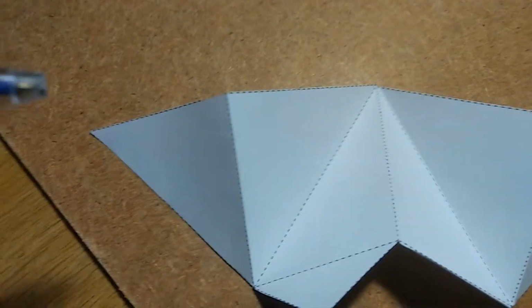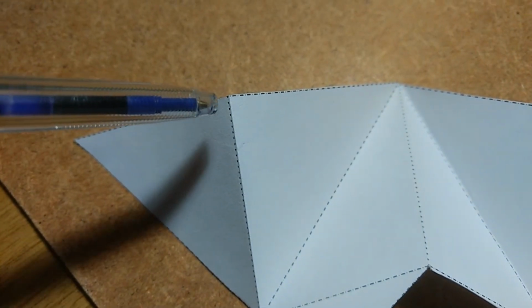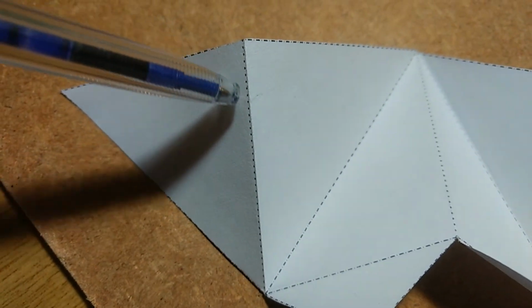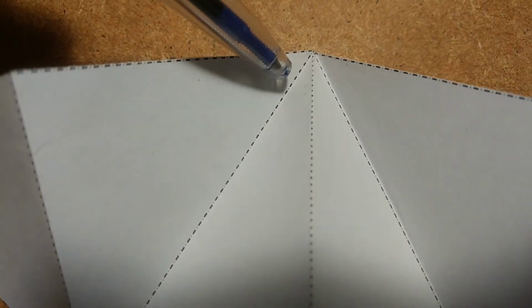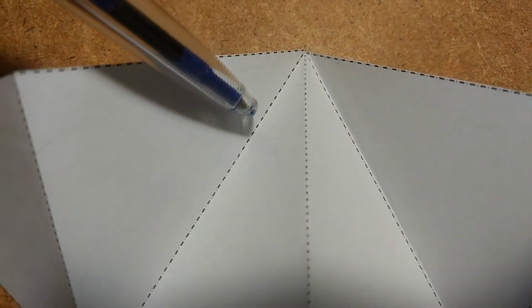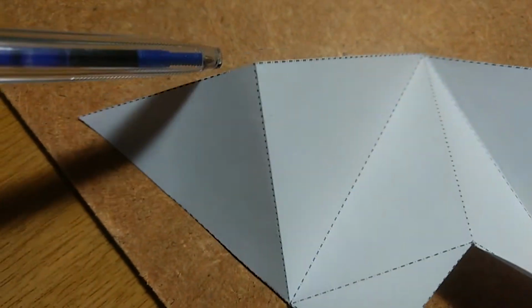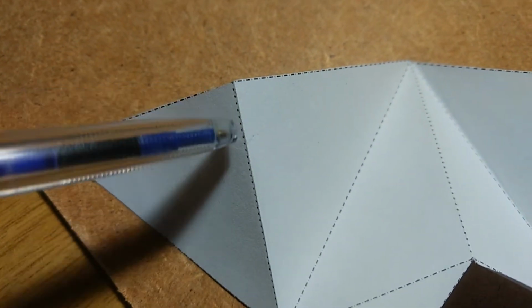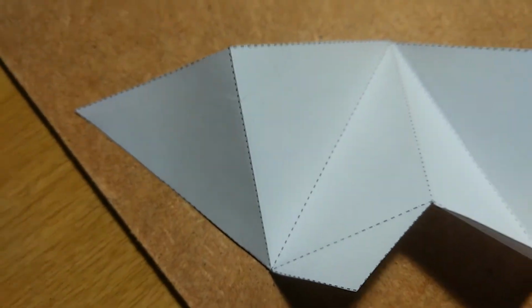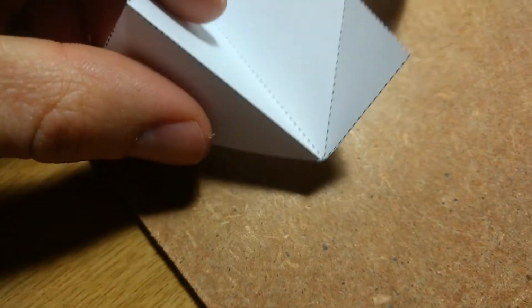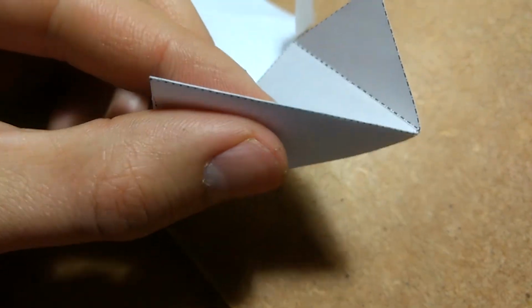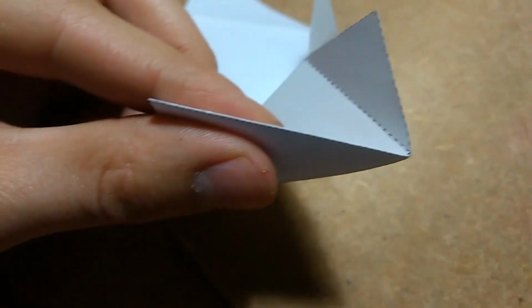Now, as you can see here, we have the lines that I've shown you before. It's the line with the dot pattern, and the line with the small line dot pattern. The line with the dot pattern is the one that you fold outwards, which is, once you've folded it, the line is still visible on the outside.